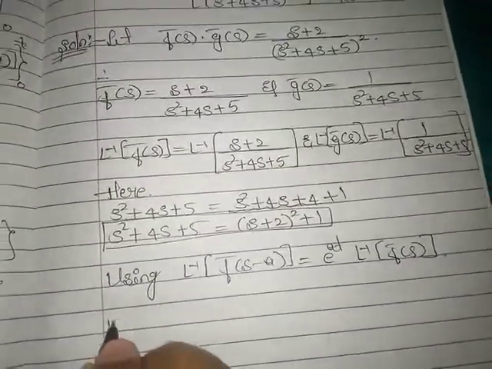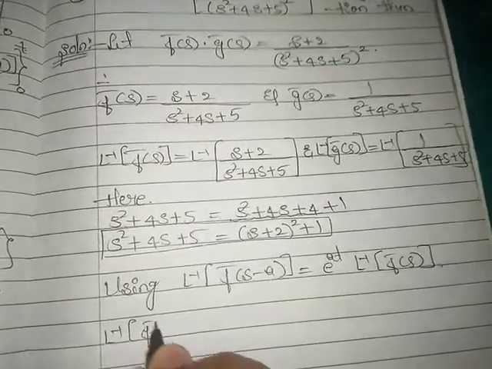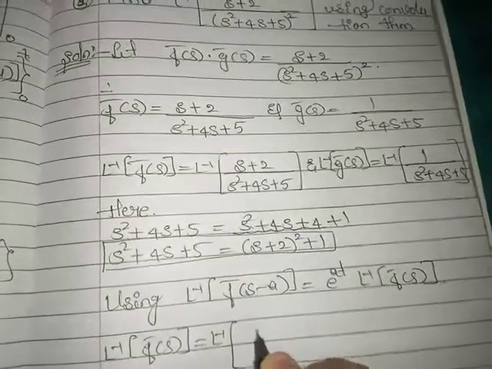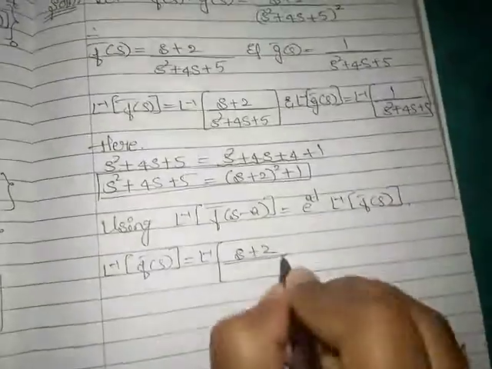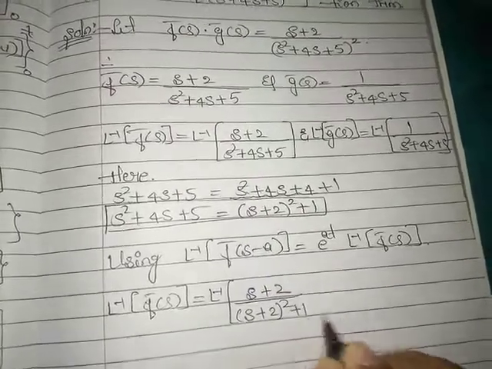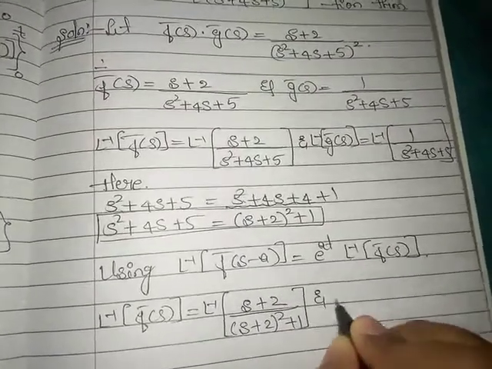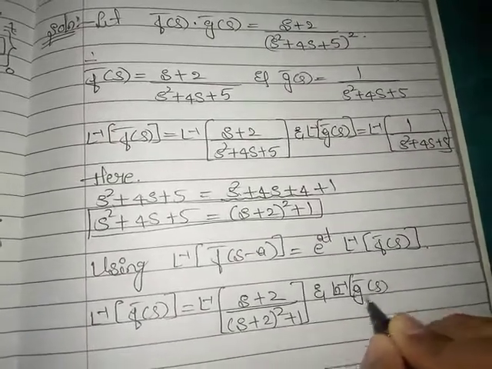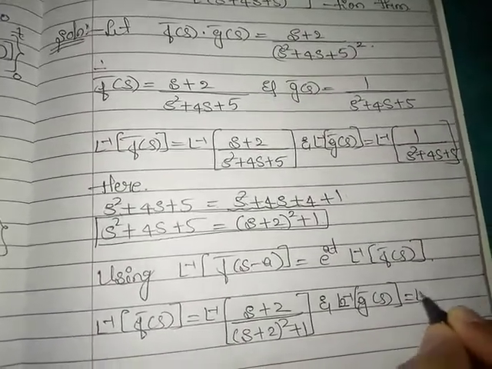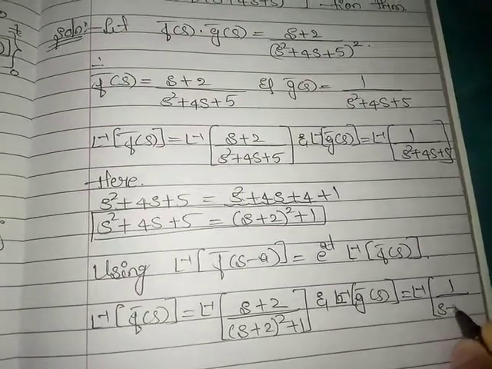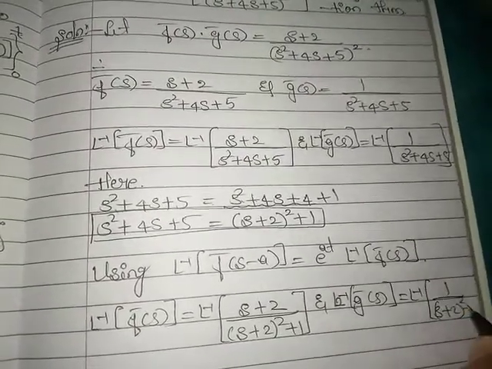Now L inverse of f bar of s can be written as L inverse of s plus 2 divided by s plus 2 whole square plus 1, and L inverse of g bar of s is equal to L inverse of 1 divided by s plus 2 whole square plus 1.